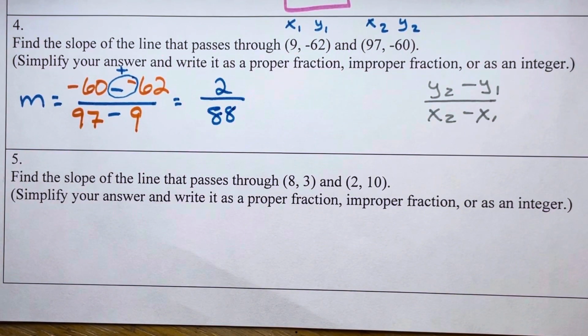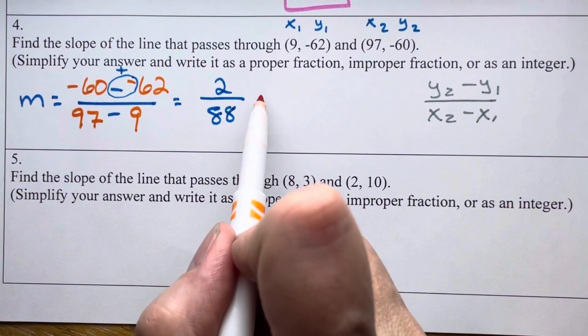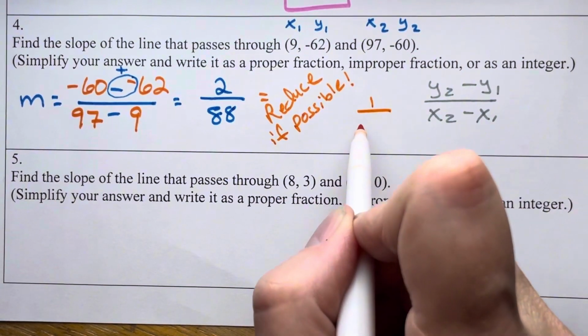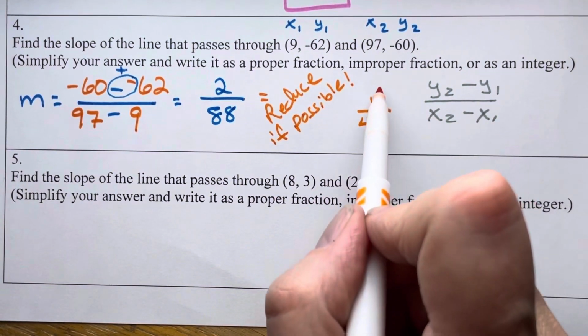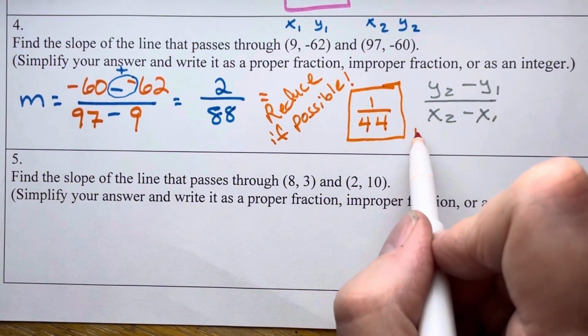If possible, and it is, reduce. It is necessary, it is expected. So 2 over 88, 2 88ths is going to be 1 over 44. So the slope of the line given to us is 1 over 44.